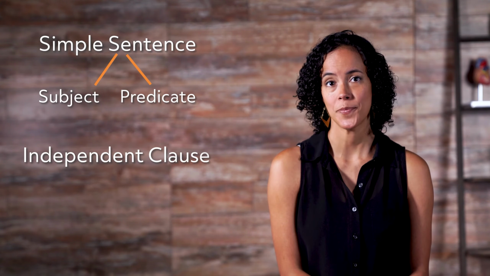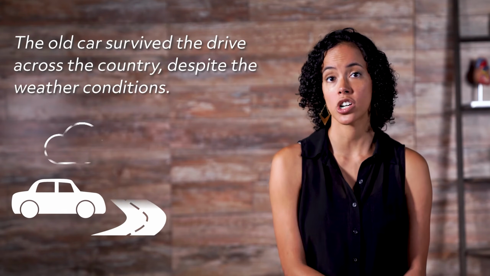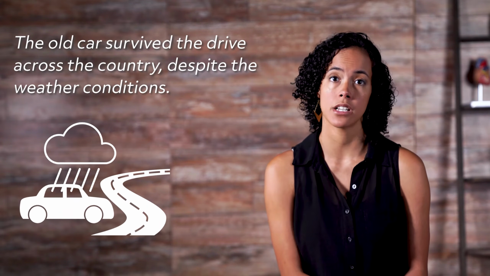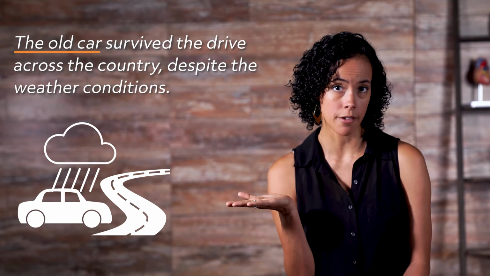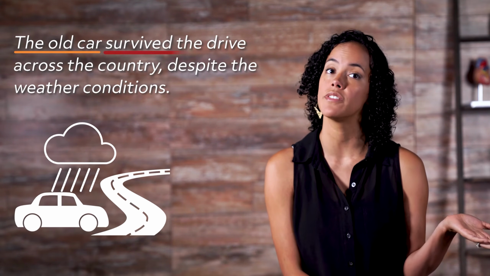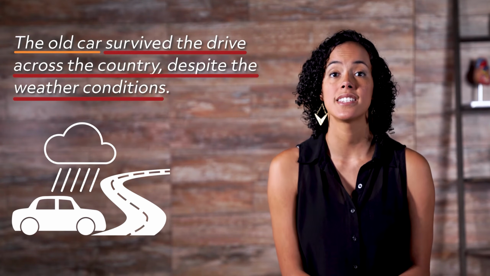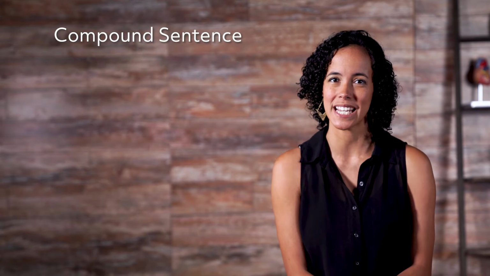A simple sentence is essentially the same thing as an independent clause. Let's look at an example. The old car survived the drive across the country despite the weather conditions. There's only one independent clause with the subject, the old car, and the predicate, survived the drive across the country despite the weather conditions.